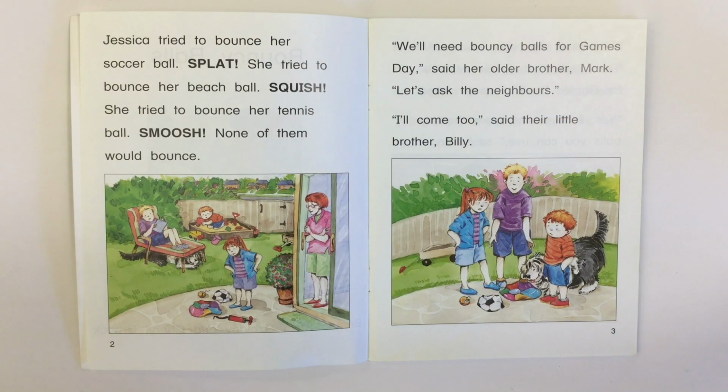Jessica tried to bounce her soccer ball. Splat! She tried to bounce her beach ball. Squish! She tried to bounce her tennis ball. Smoosh! None of them would bounce. We'll need bouncy balls for games day, said her older brother, Mark. Let's ask the neighbors. I'll come too, said their little brother, Billy.